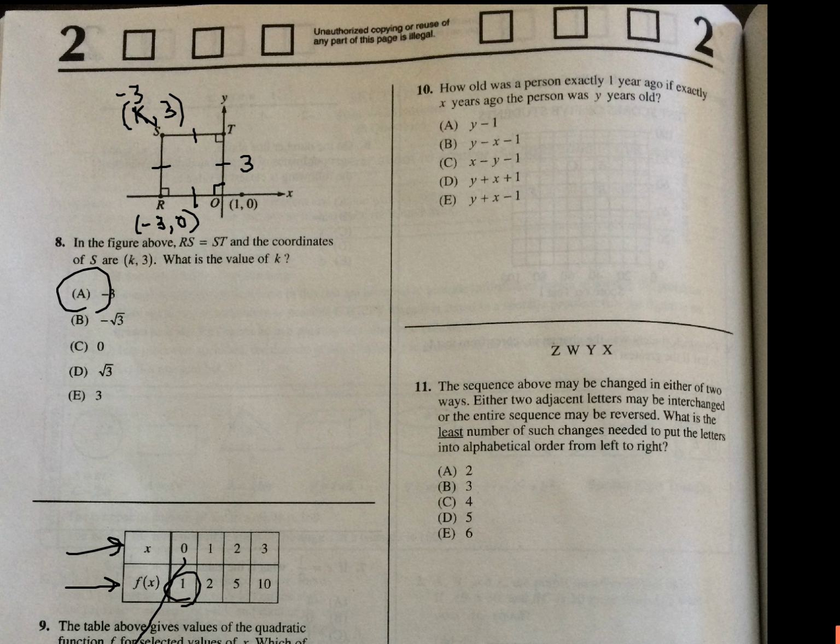All right, I thought this one was a little challenging for being a number 10. How old was a person exactly 1 year ago if exactly X years ago the person was Y years old? So what I did here was I just picked a number. Now he is, this has nothing to do with any of the letters, now he's 10. 1 year ago, how old was he? He was 9.